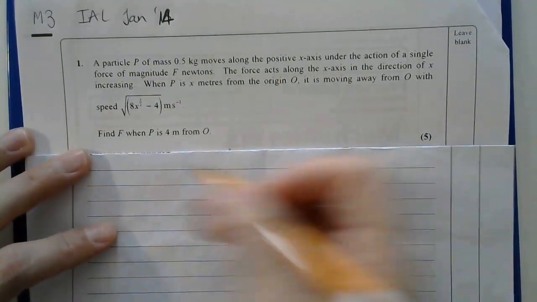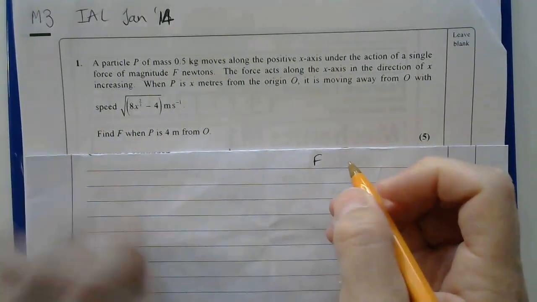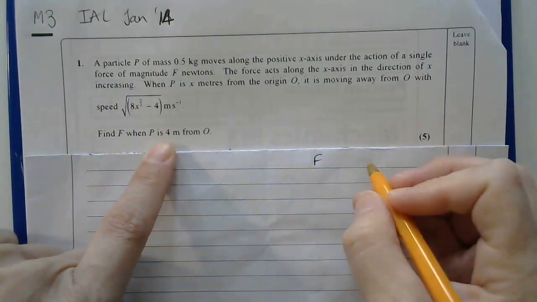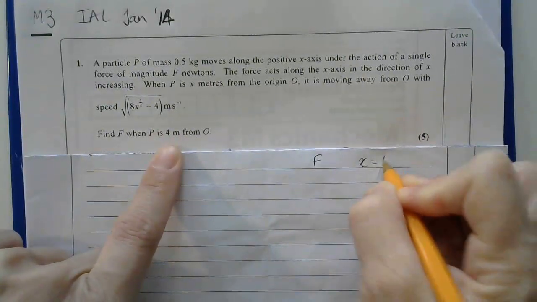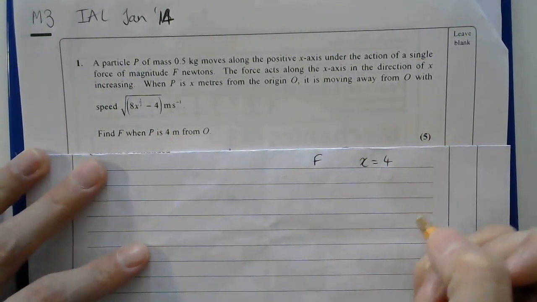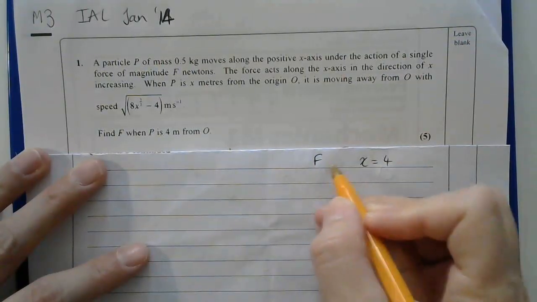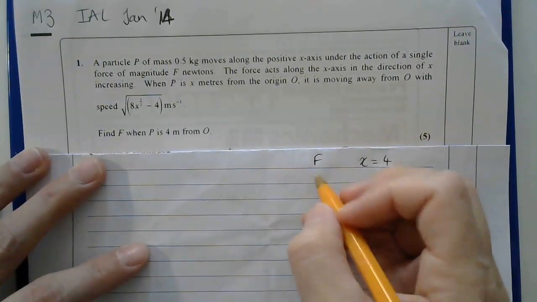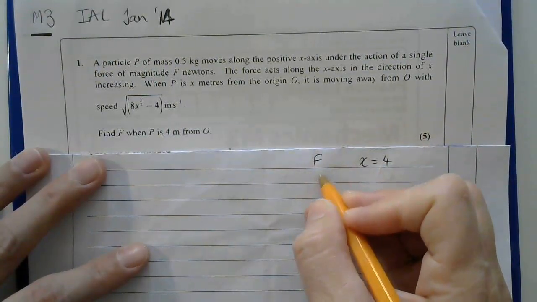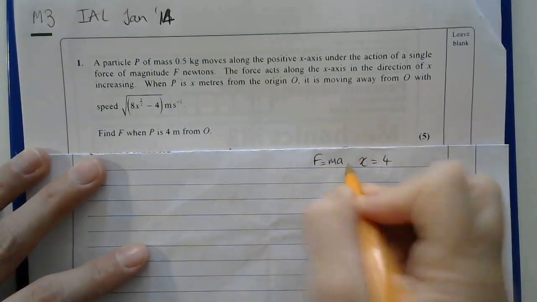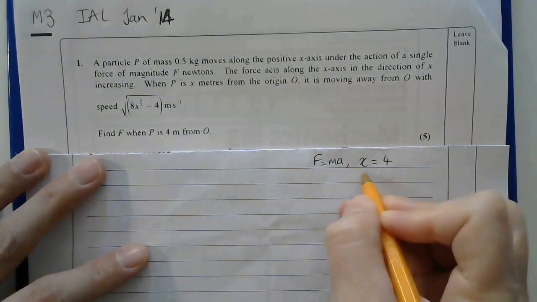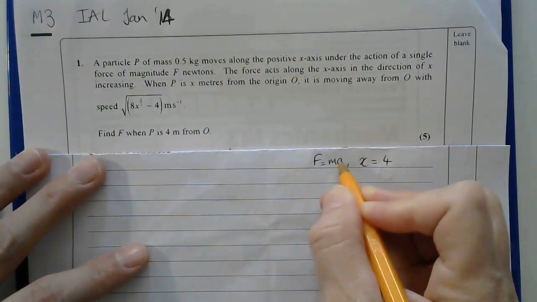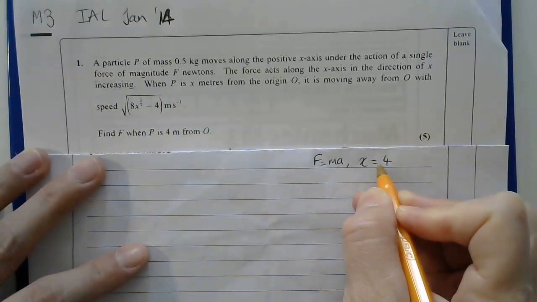So when they're saying find the force, and they've given you v, and they want to know the force when x is this specific value, then this tells me that I'm probably going to need the acceleration here, because I know that the force will be equal to the mass times the acceleration. And so I'm going to need to find an expression for the acceleration in terms of x.